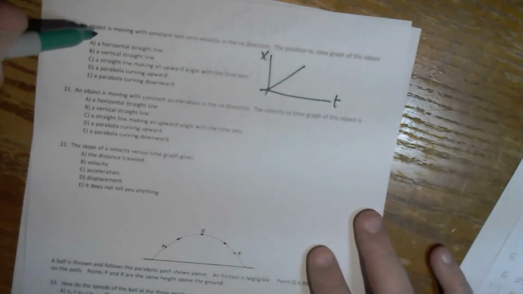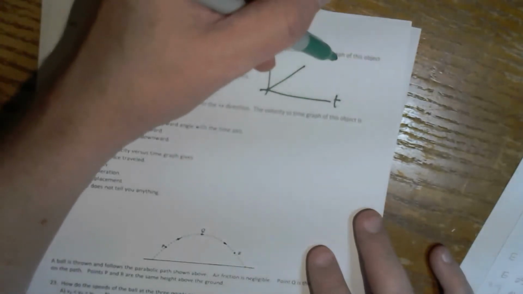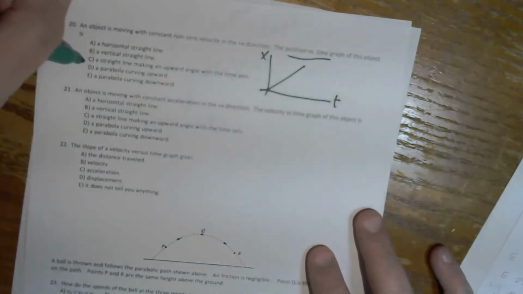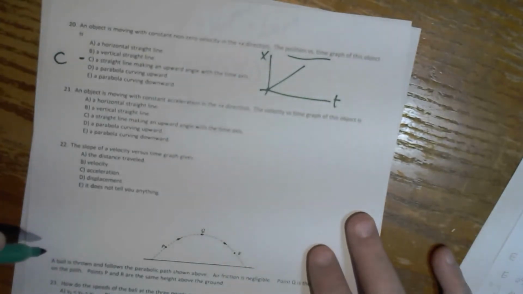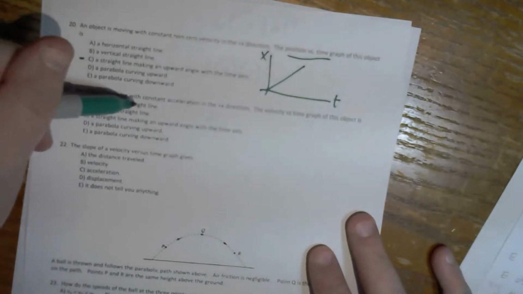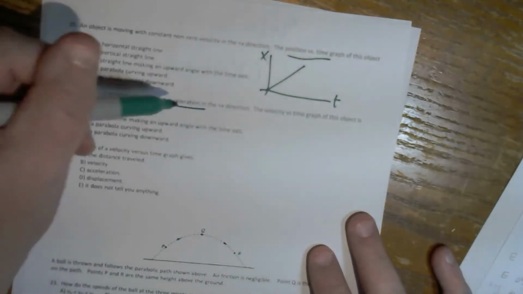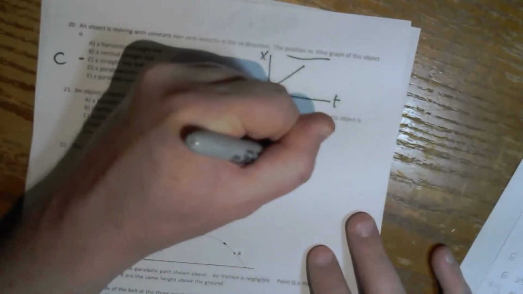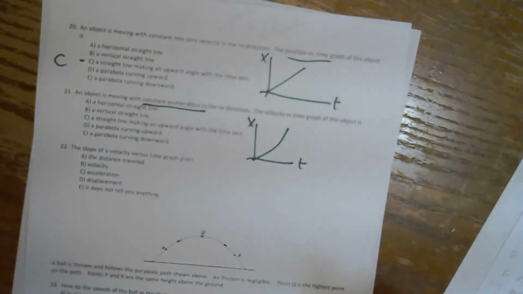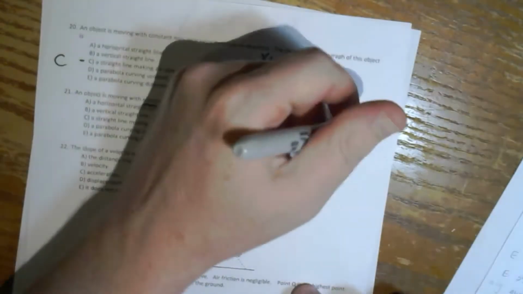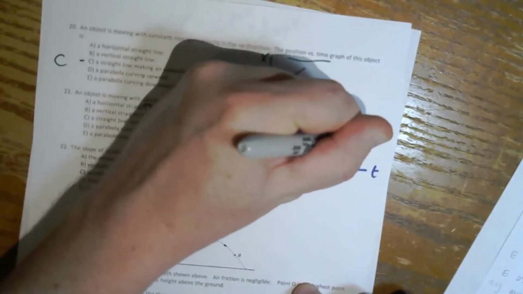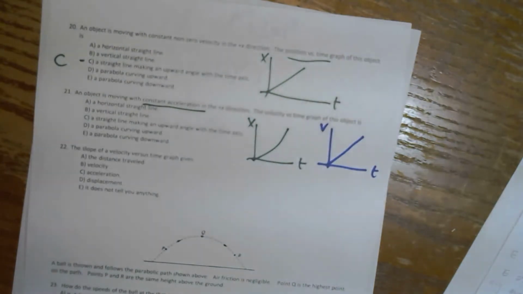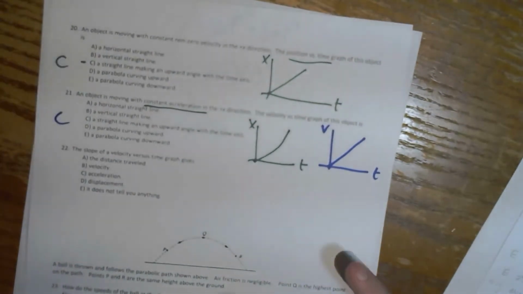And so your constant velocity would be represented on a position time graph by a straight line upward at an angle with the time axis, C. If you're accelerating with a constant acceleration, the position time graph would be a parabola. But the velocity time graph is the one that's going to be linear. Your speed is steadily increasing every second. That's what a constant acceleration means. And so this is also a straight line making an upward angle with the time axis.